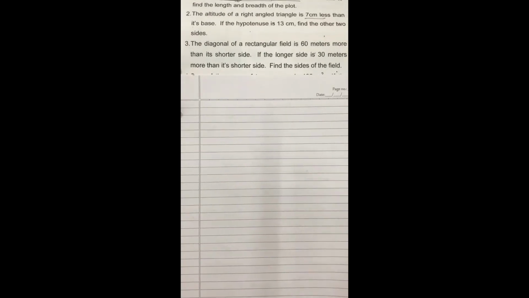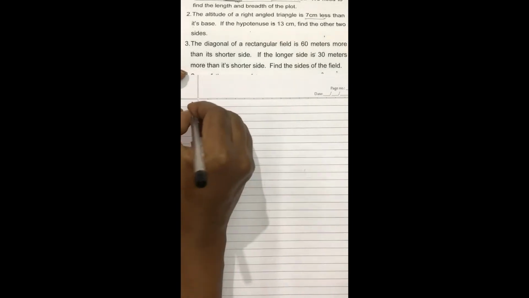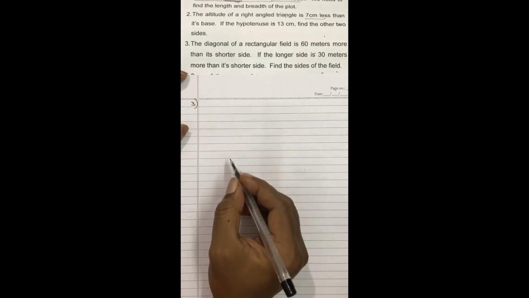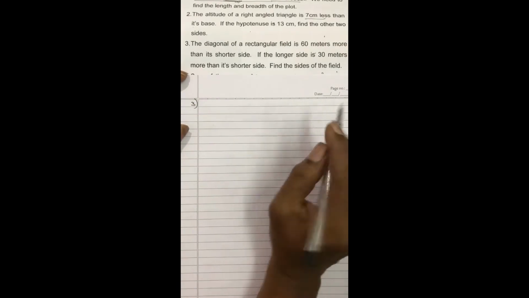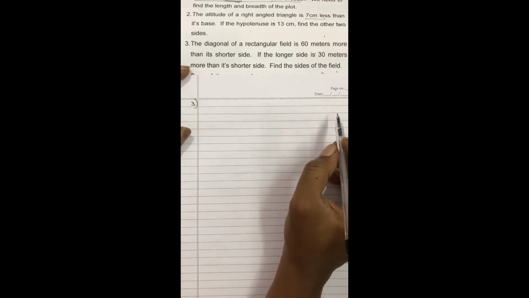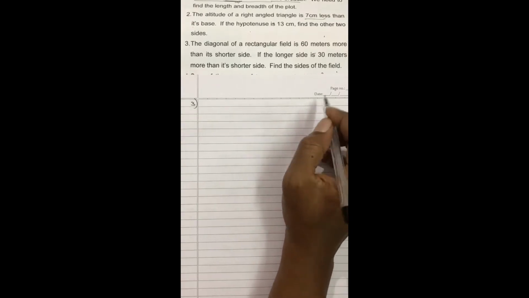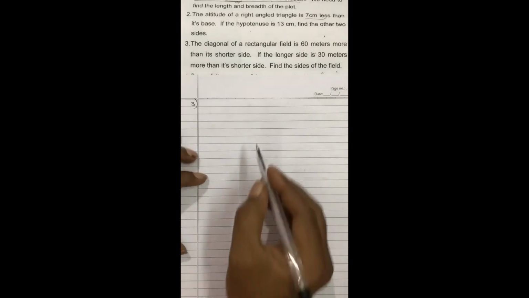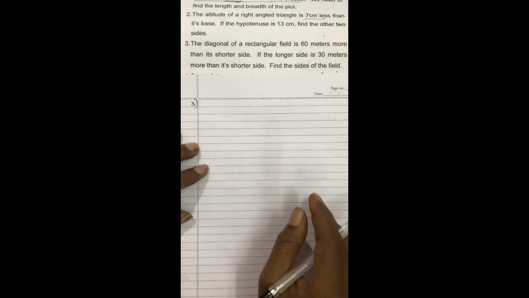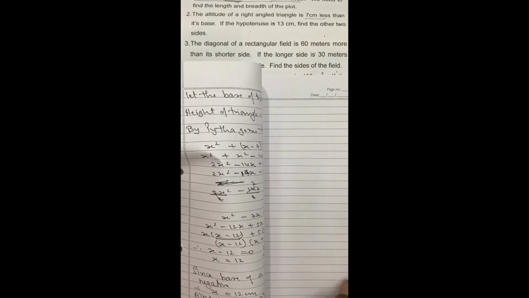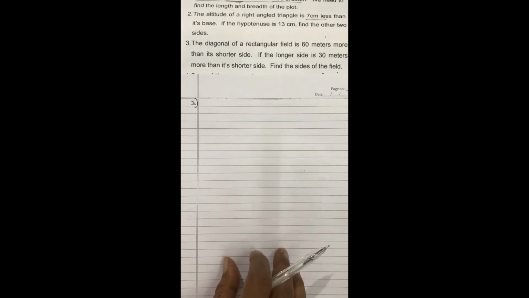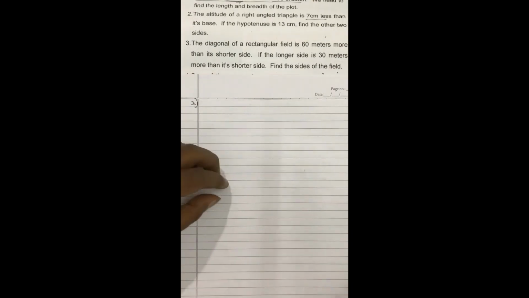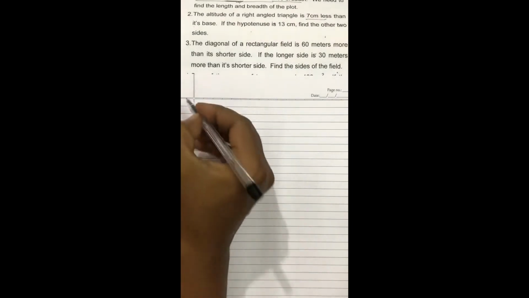So this is done. Now we go to the third question. The diagonal of a rectangular field is 60 meters more than its shorter side. If I have to draw a diagram, actually you don't have to draw a diagram for this because then your labeling and everything comes over there. So one thing I'll do, I'll use this before diagram.